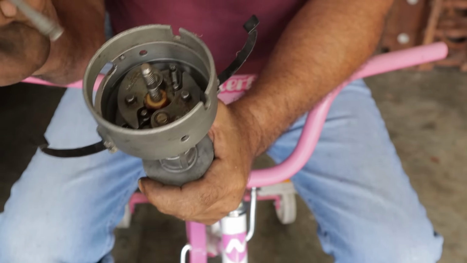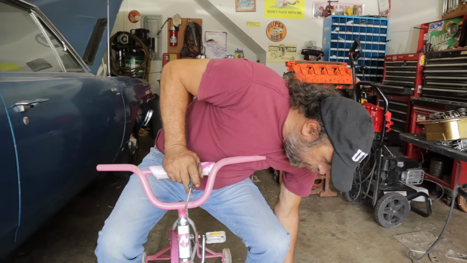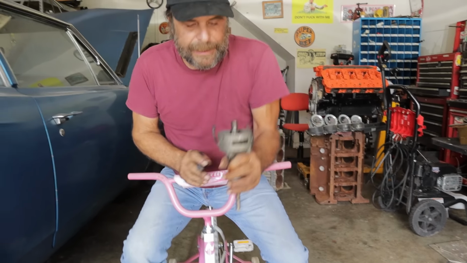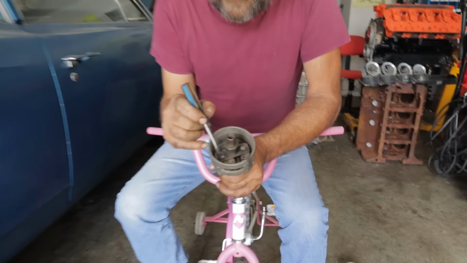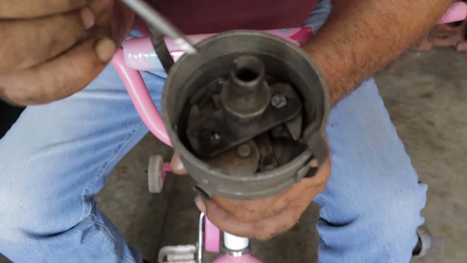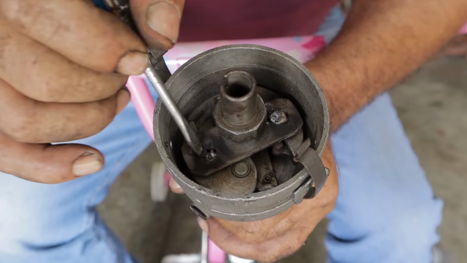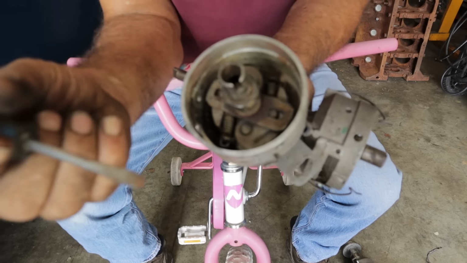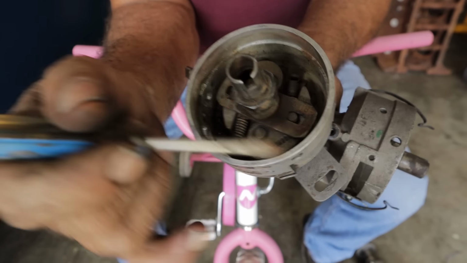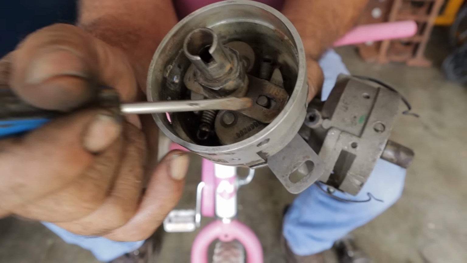Now, the second phase of doing this is where you get into lightening the springs and then limiting the amount of advance. Now you can see on this distributor, the slots, here's what it looks like stock. So here's that tie plate, and you can see the slots are stock, unaltered.